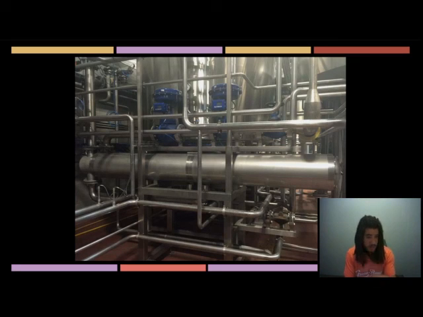As you can see, the big pumps, the blue ones there, are actually for steam. So steam goes in around the outside, wort goes into this tube, comes out the other end, and is pumped right back into the boil kettle.